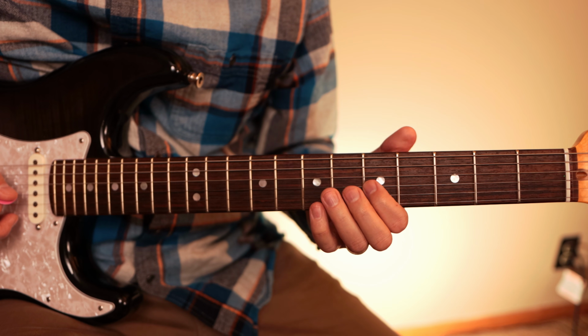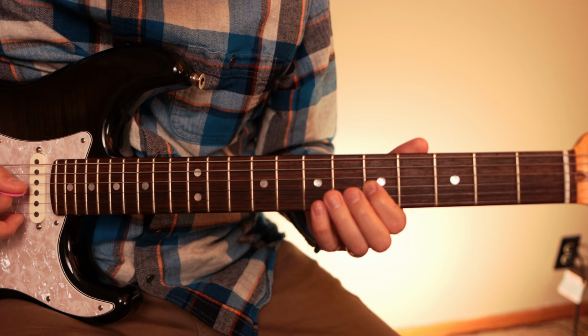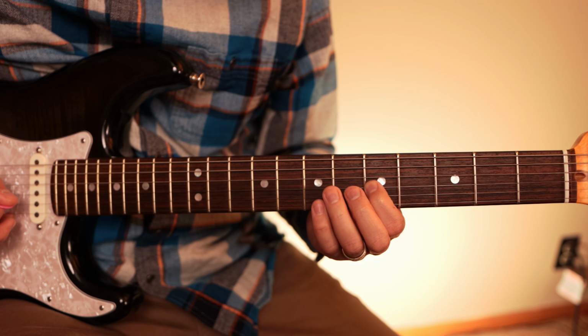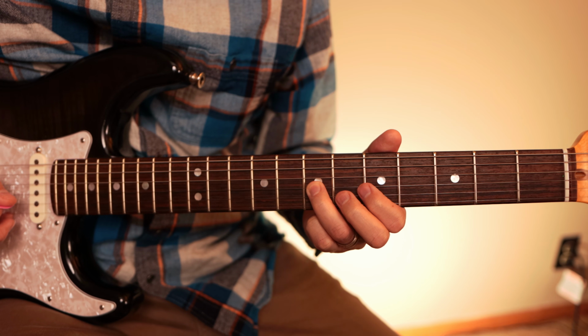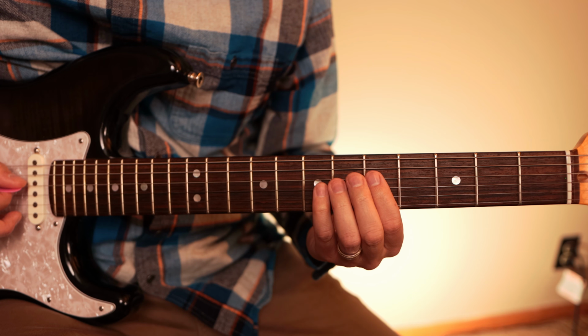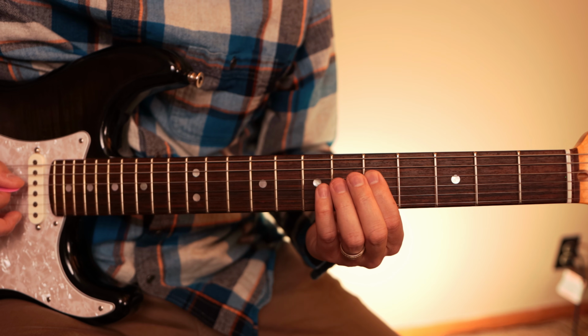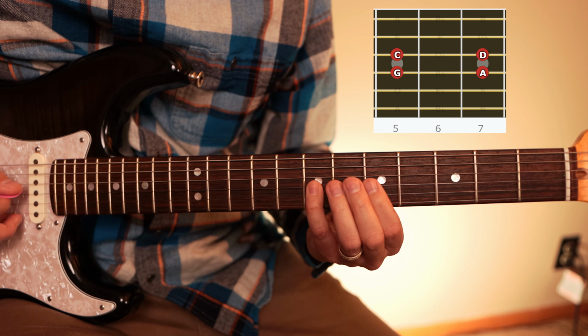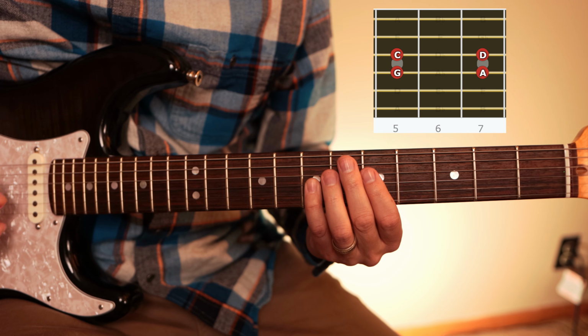And then we're going to drop down to the next string. This string right here is the G string. So we're going to play the next one. So C and then D. So all together, these just 4 notes. So we've got G, A, C, and D, and those are the notes that we're going to play.